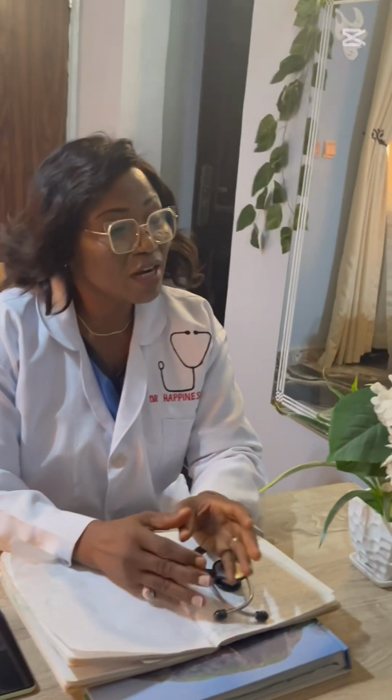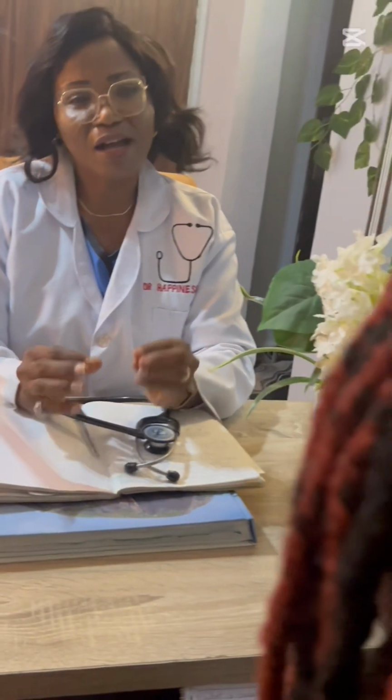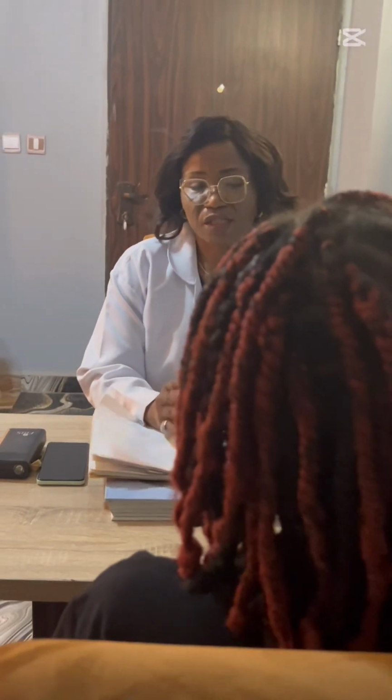What are the risk factors? The risk factors for a pregnant woman to have a child with Down syndrome are late maternal age, advanced maternal age, women above 35, and elderly men have a higher tendency to have children with Down syndrome.